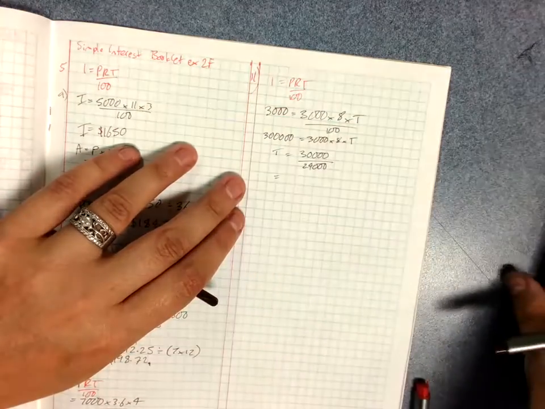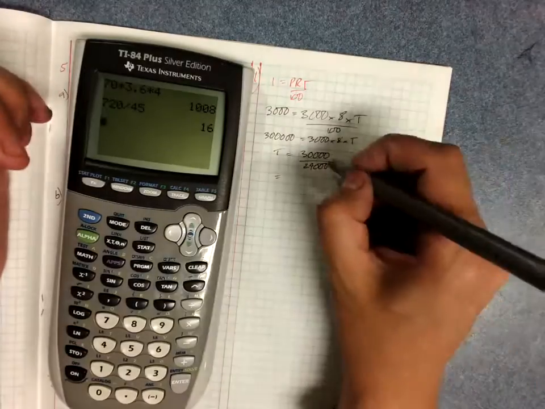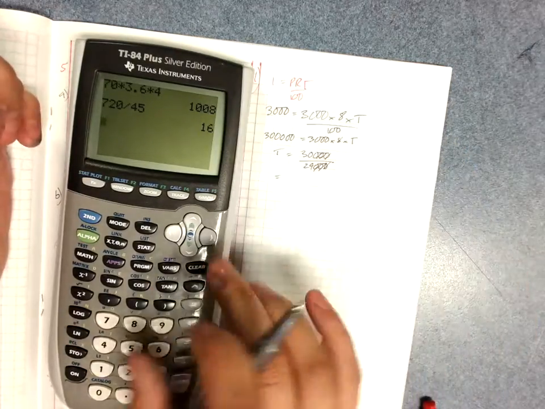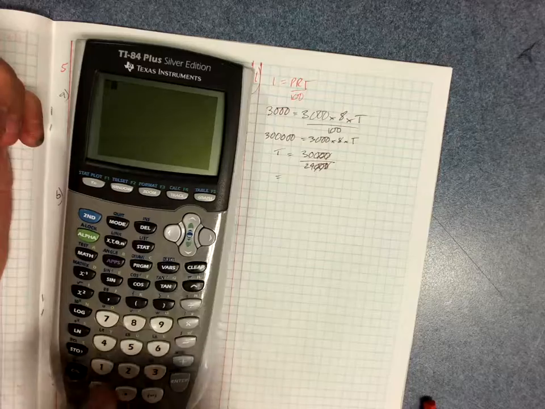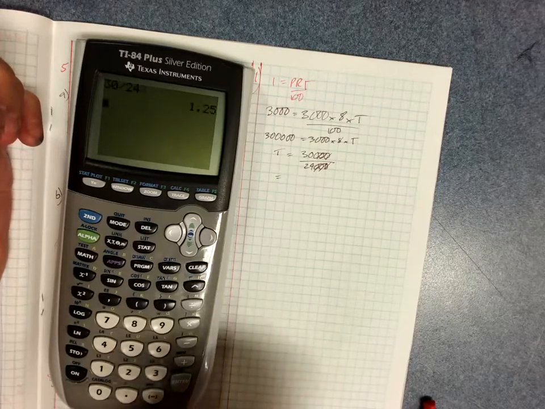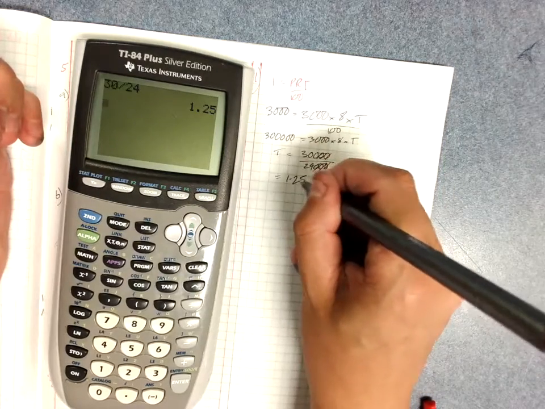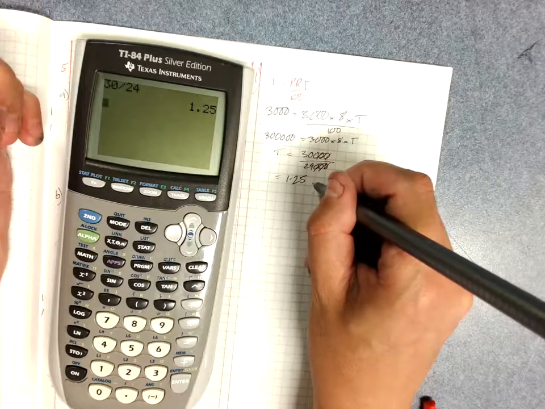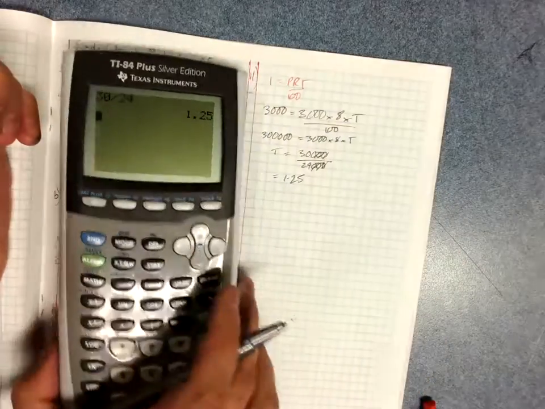Just doing that quick multiplication there, since I might as well. Get rid of some zeros. 30 divided by 24. 1.25 years. That's not right.